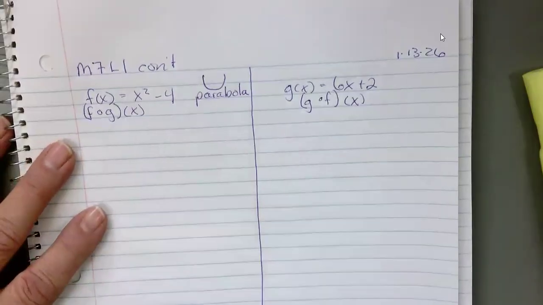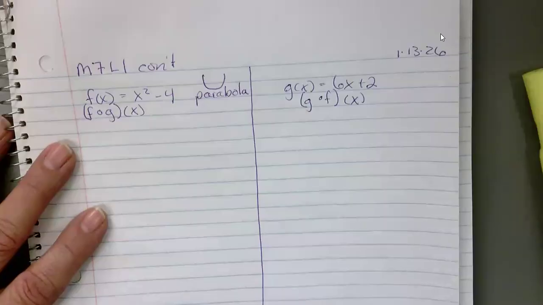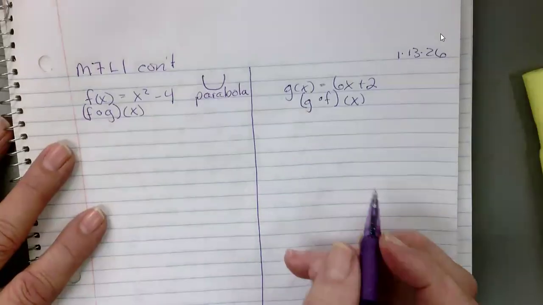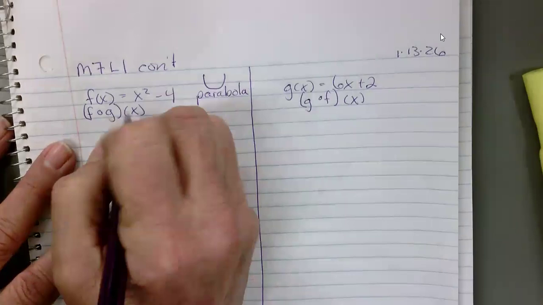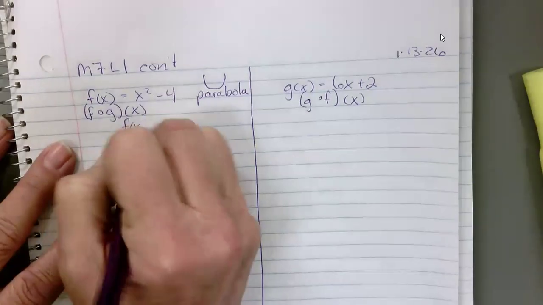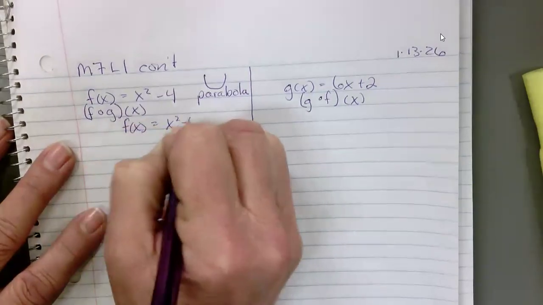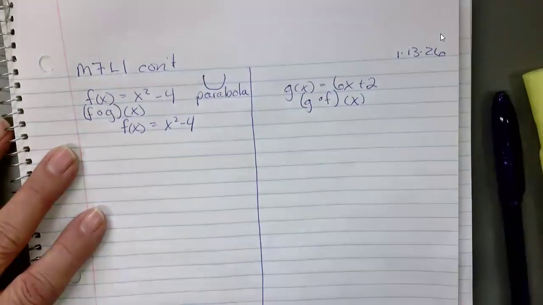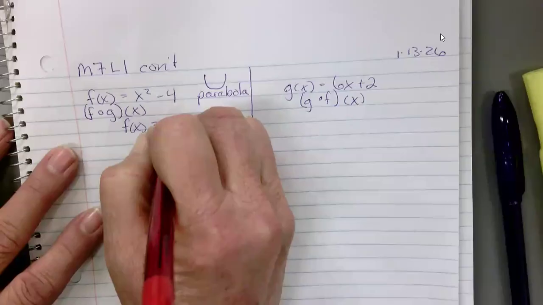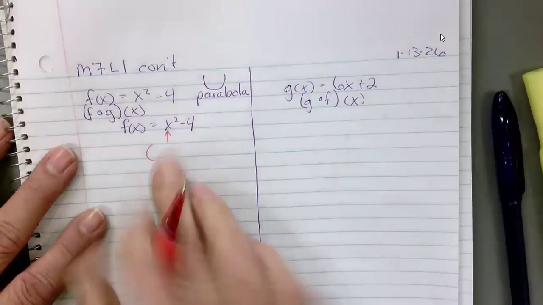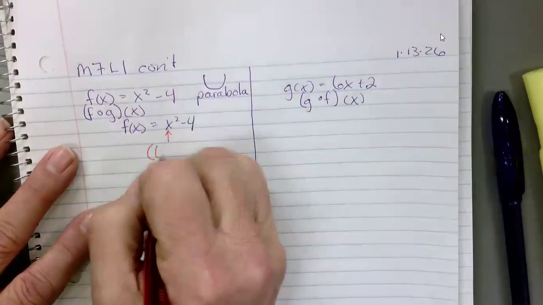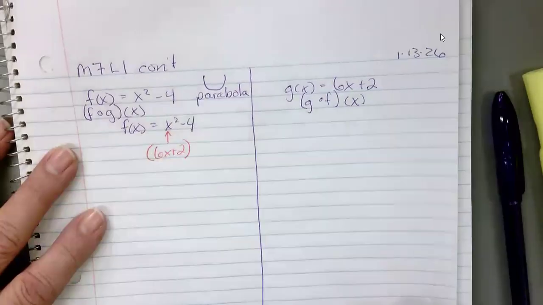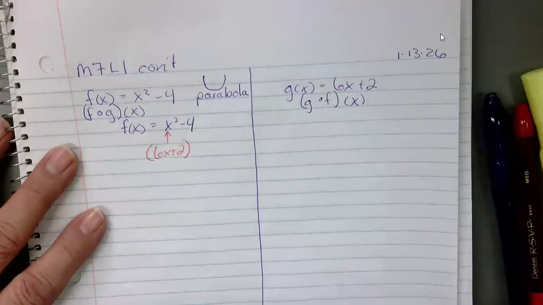All right. Next step, step 4 says to write the first equation. So writing our first equation, we get f of x equals x squared minus 4. Step 5 says to draw an arrow with the other equation under it. So we get 6x plus 2. Next step is to combine them.